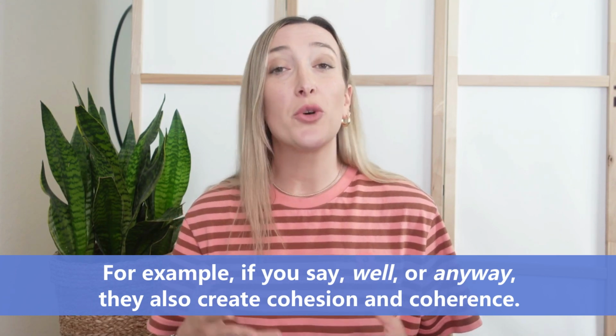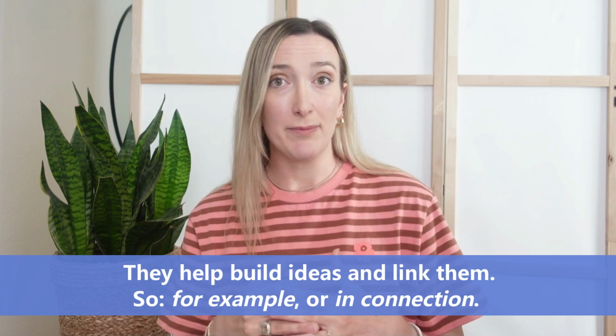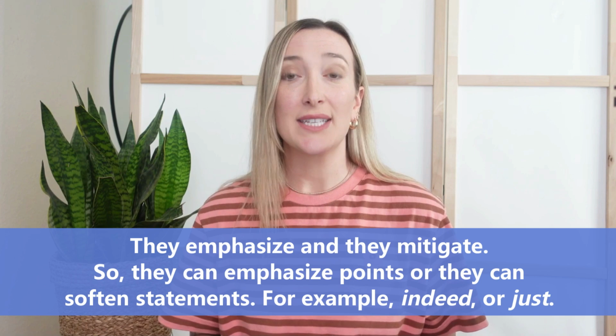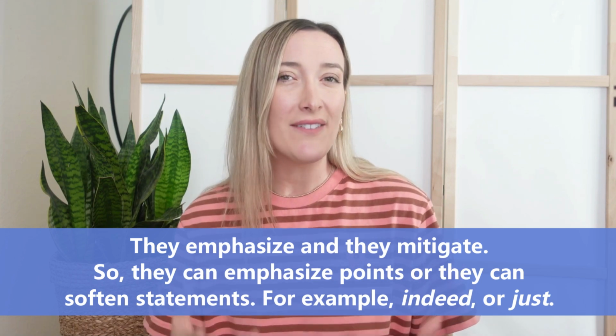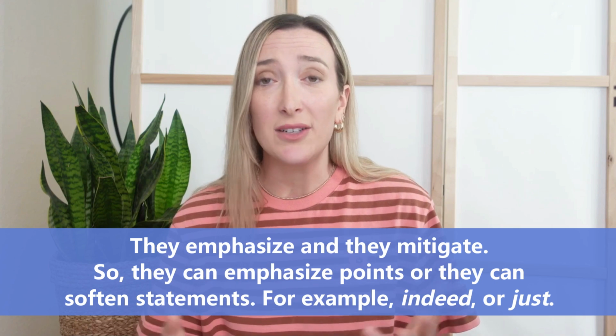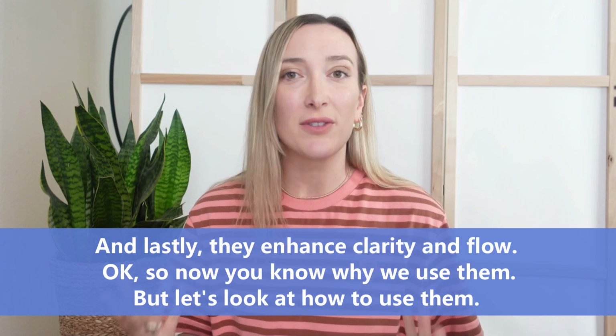They also create cohesion and coherence. They help build ideas and link them. So for example, or in connection, they emphasize and they mitigate. So they can emphasize points or they can soften statements. For example, indeed or just. And lastly, they enhance clarity and flow.